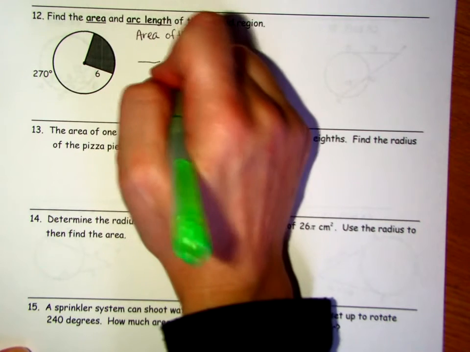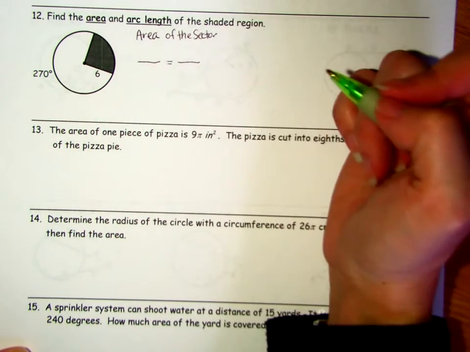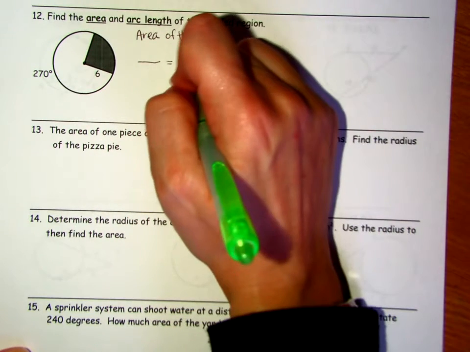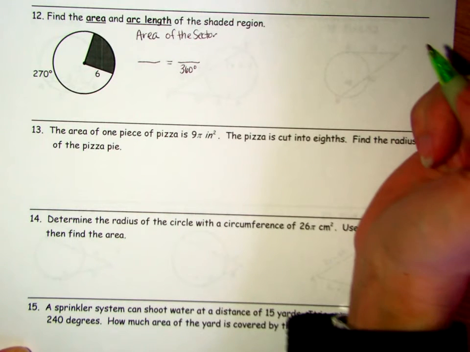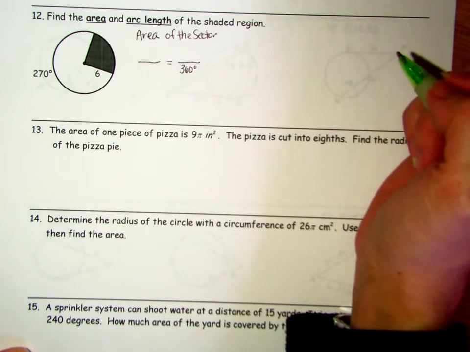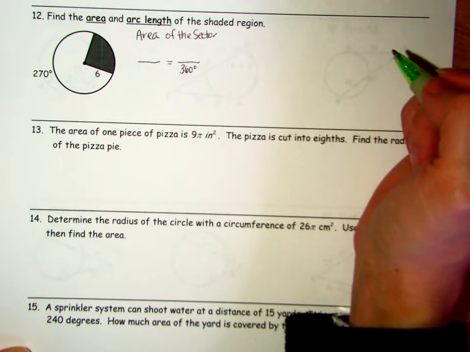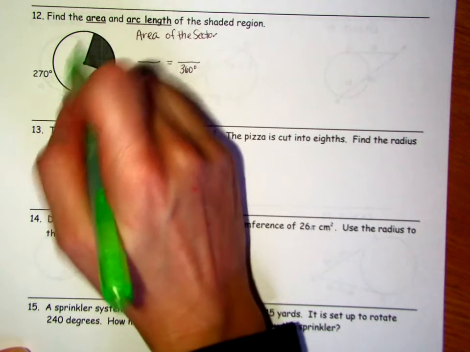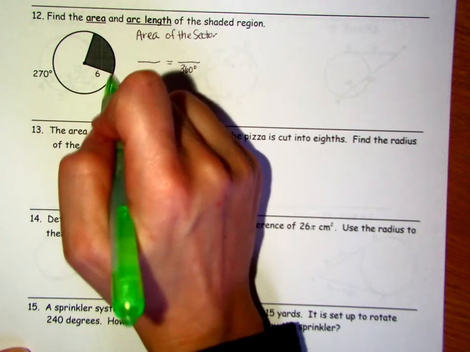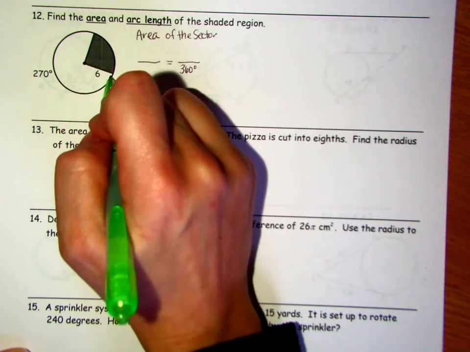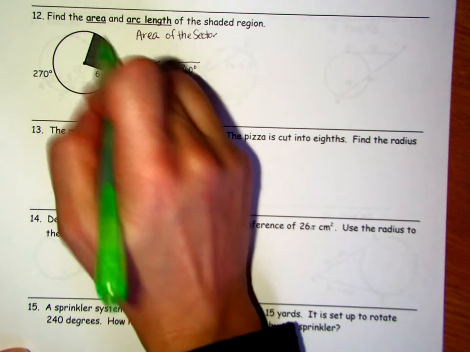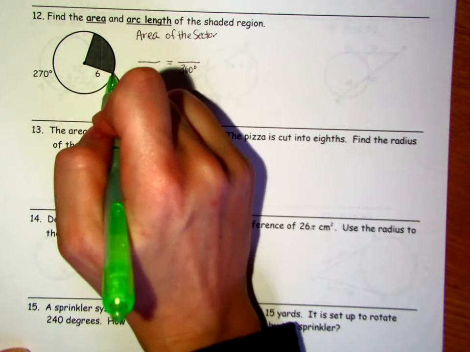Remember, we'll set this up by creating two fractions. What do we always know? We always know that we're going to deal with a total of 360 degrees. So we can put that there. Do you see any other degrees? Well, here's the problem. 270 goes with this big part of the circle, but I want the shaded region. So I need to figure out how much of this amount is.